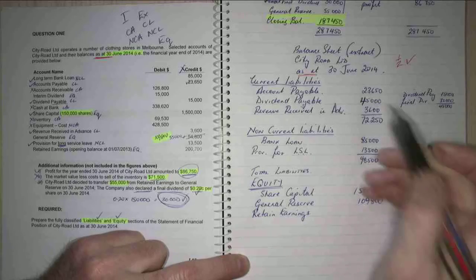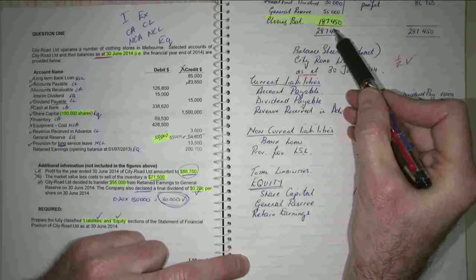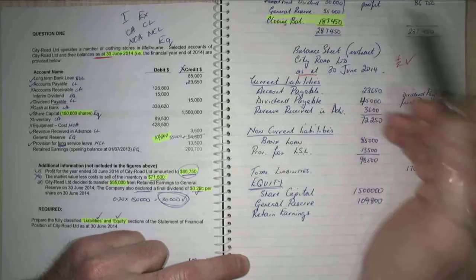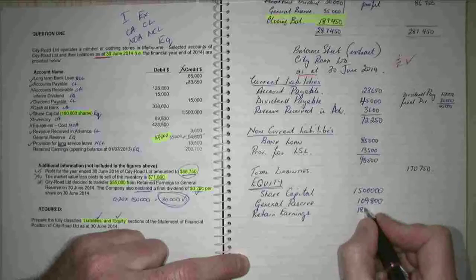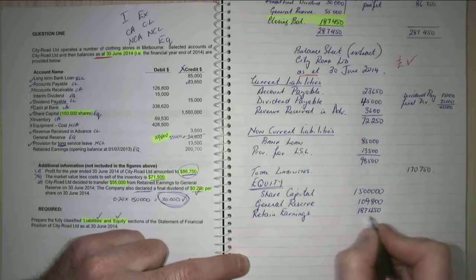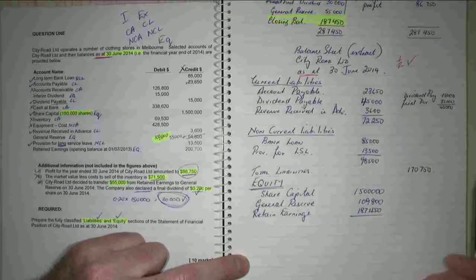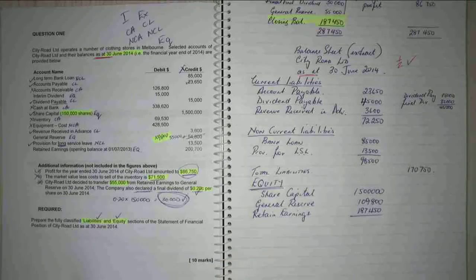And then the last thing I have is my retained earnings. And my retained earnings we determined to be 187,450. What does that all come to? Who's fast on the calculator?